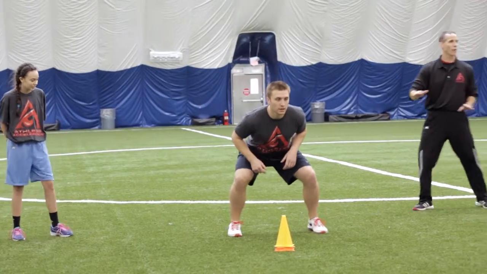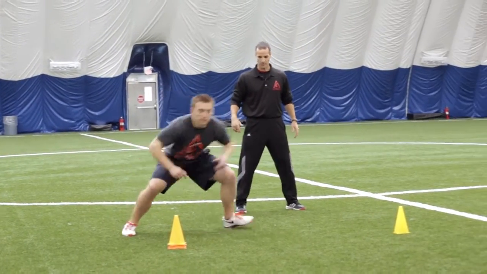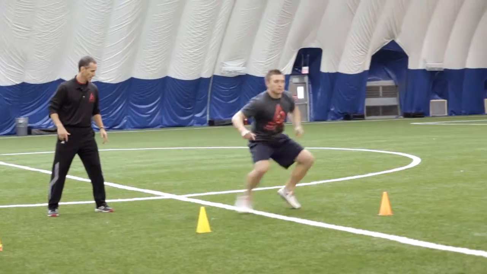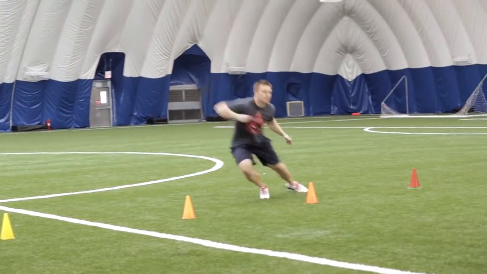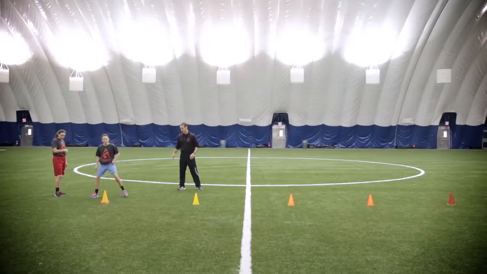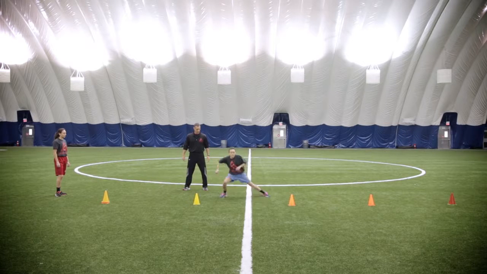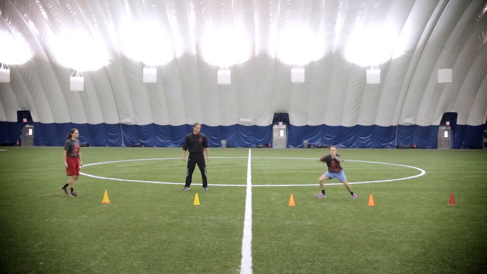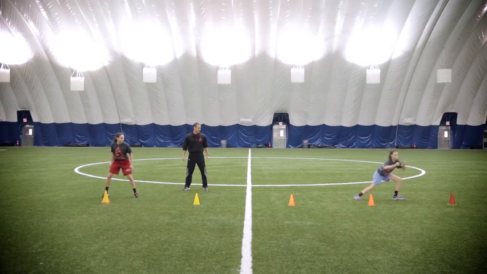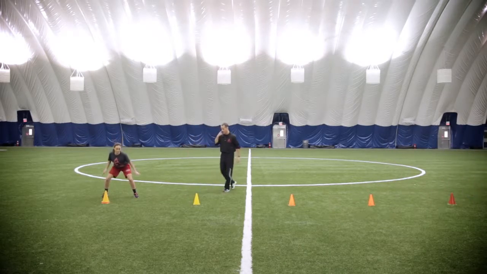Watch the angles. Watch what they do with their feet. Ready, go. Good. And walk it out. Good job, Matt. Ready? Go, Bales. Oh, that's okay. We slip, we recover. There you go. Very good work. Ready, Jay? Go.